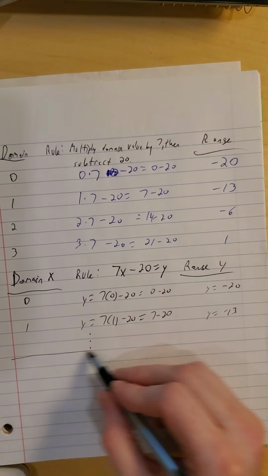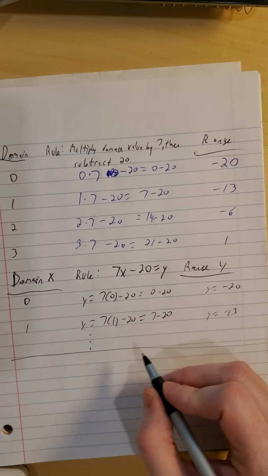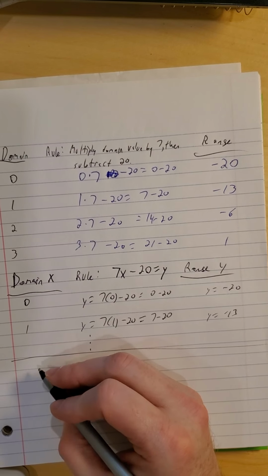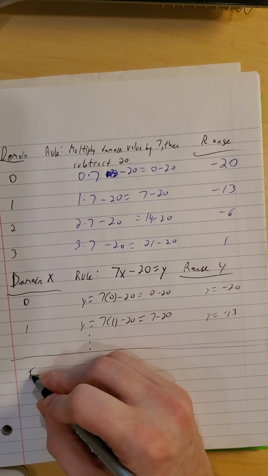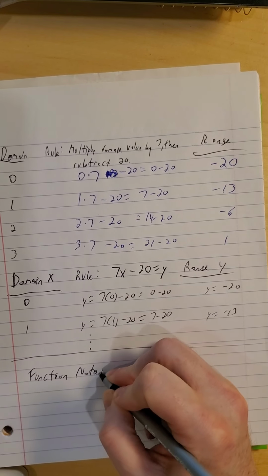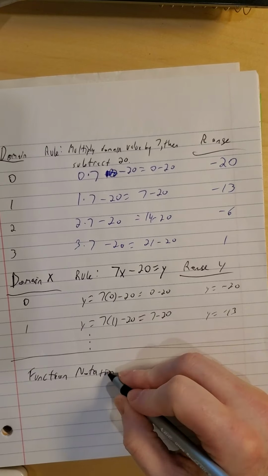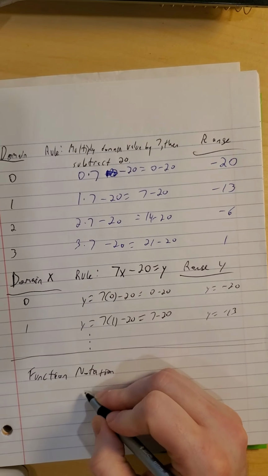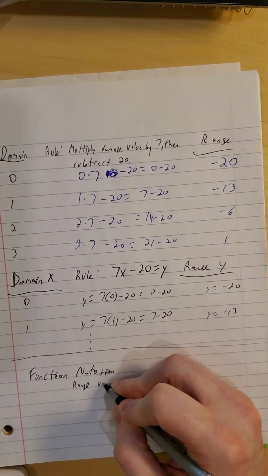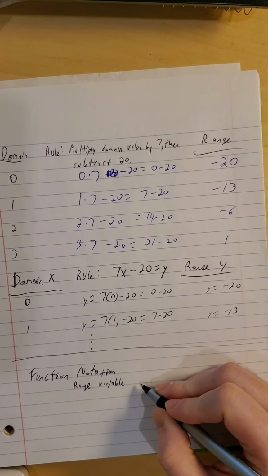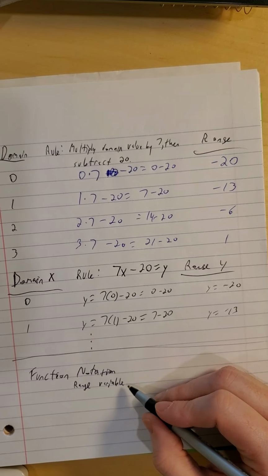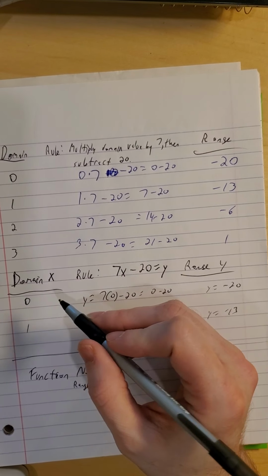Now, as far as range variables go, y is a common one, but we also can use function notation. Function notation, we're naming the range variable. But within it, we also give a little acknowledgement of what our domain variable is.